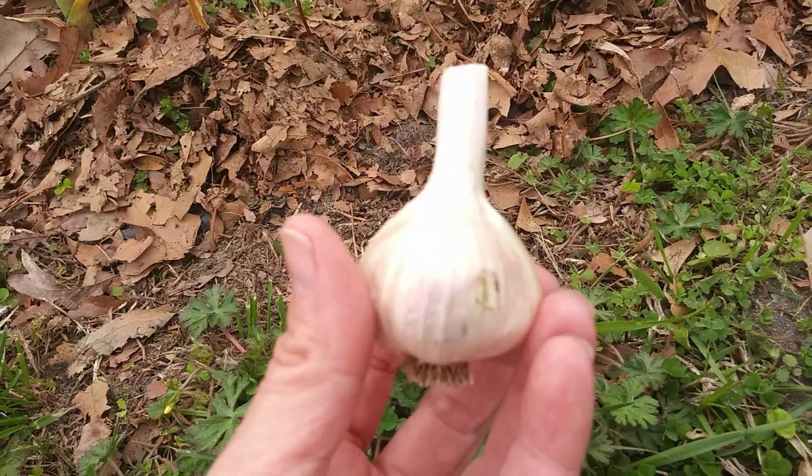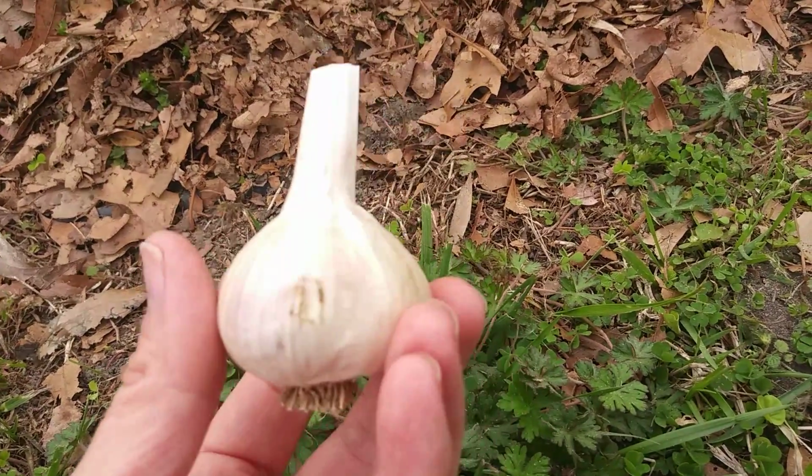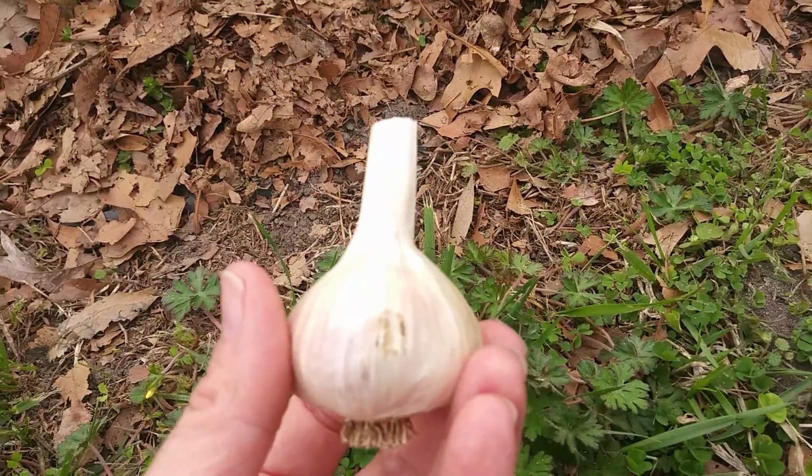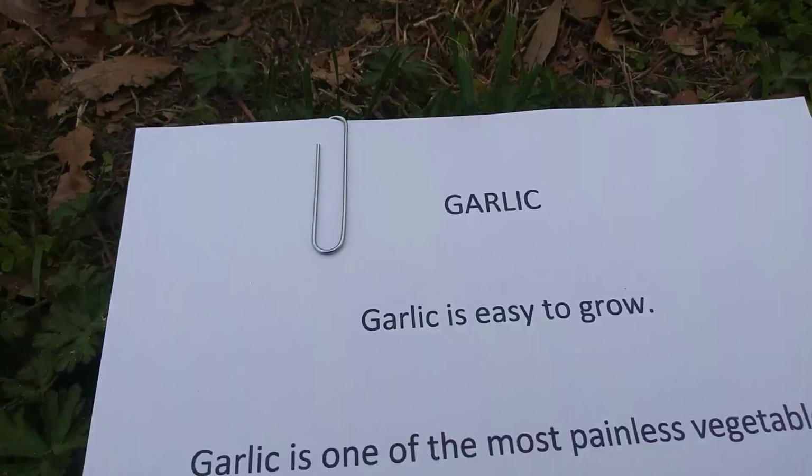So I thought we could talk about sentence expansion using the topic of garlic. Okay? So here we go. I want to talk about how we can expand a plain and simple sentence like garlic is easy to grow.